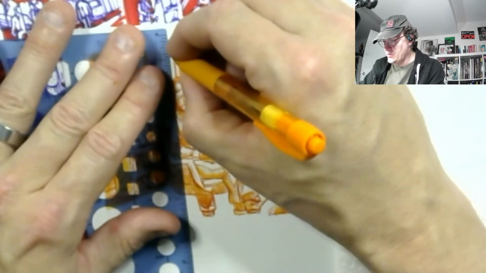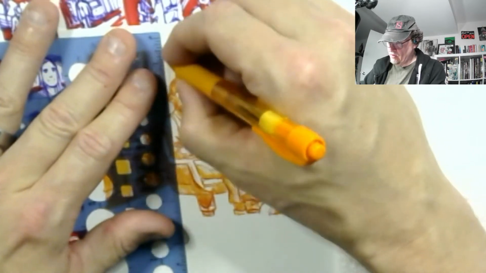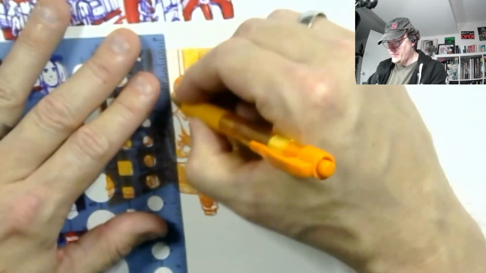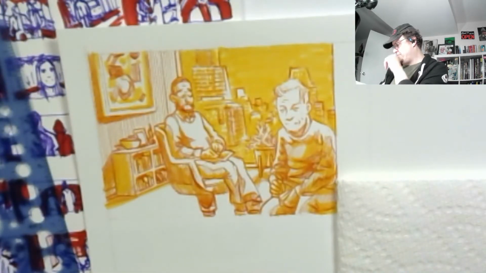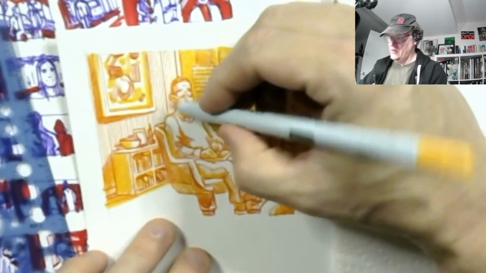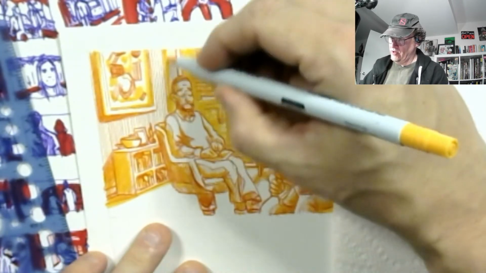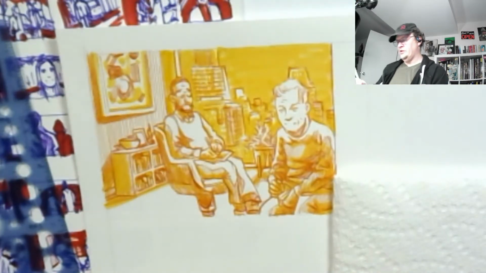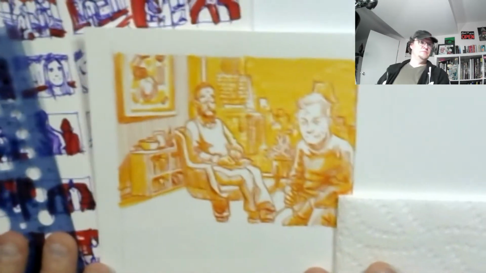Okay, so there's our wallpapered wall. And then we'll put this piece of the wall right here and shadow. Okay, so there's our room. So this is our panel 1.